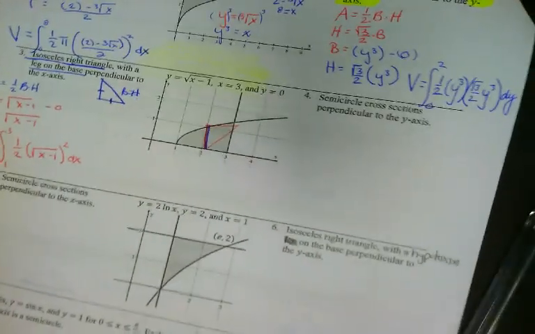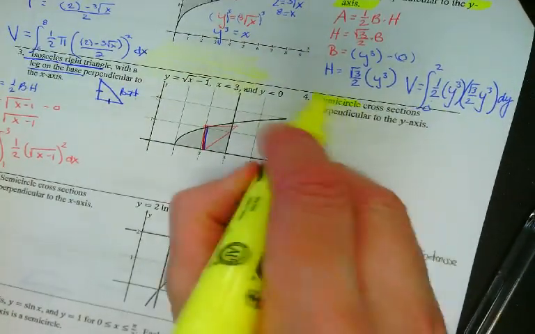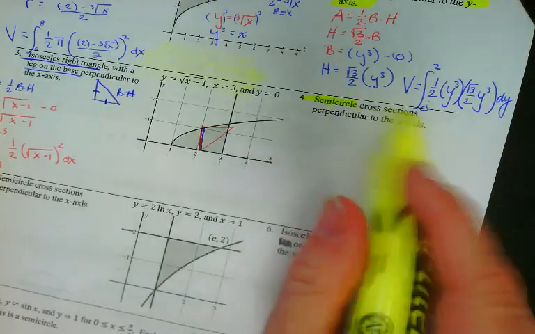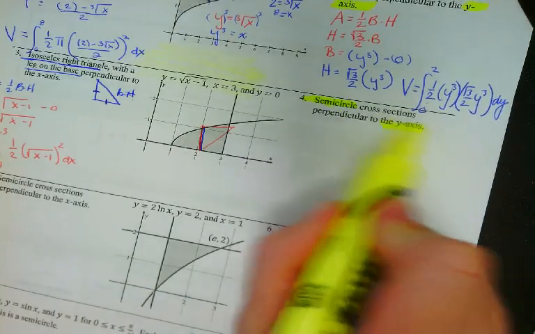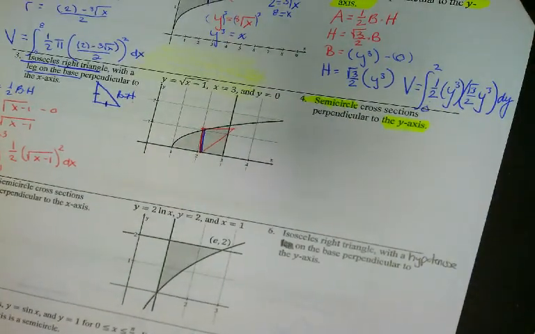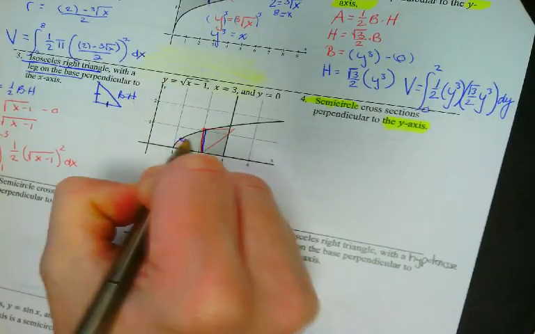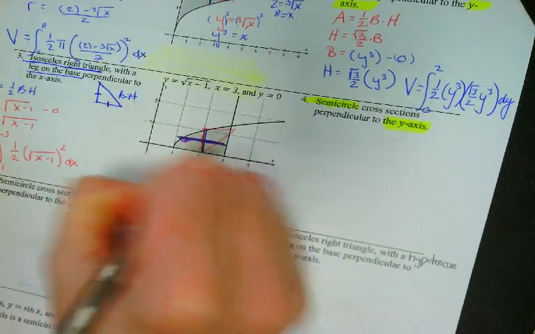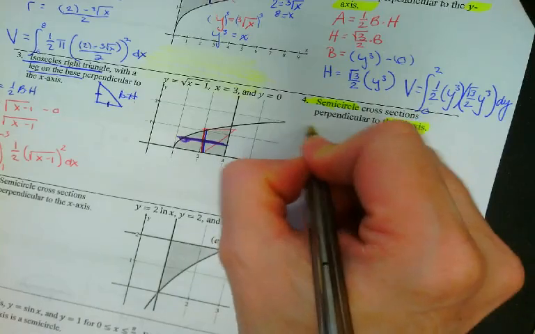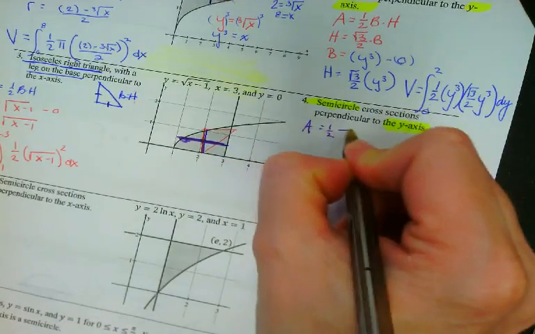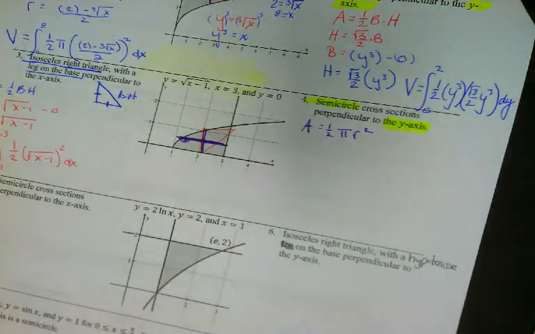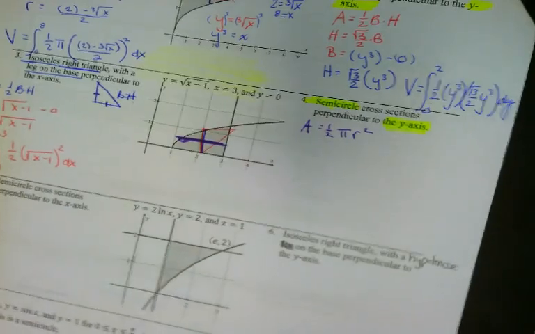All right, number 4. So this time they're going semicircle, and the annoying cross-section perpendicular to the y-axis. Cross-section perpendicular to the y-axis. All right, so I'm going to slide it this way. I'm going to start with my semicircle, 1/2 pi r squared. So same thing, take a minute.